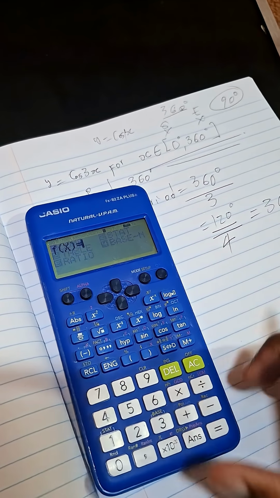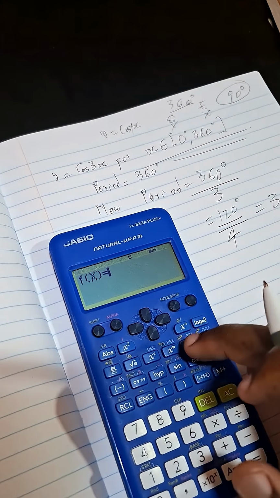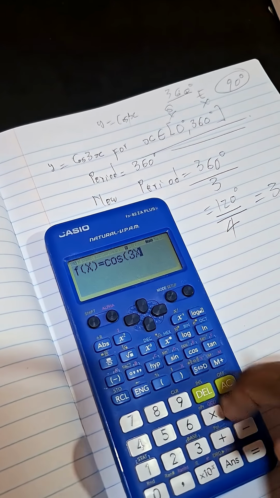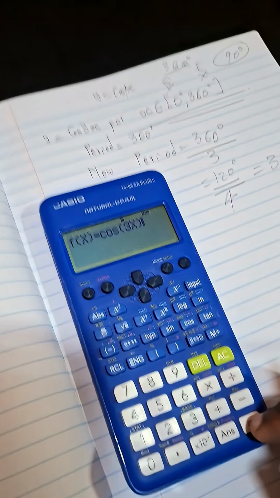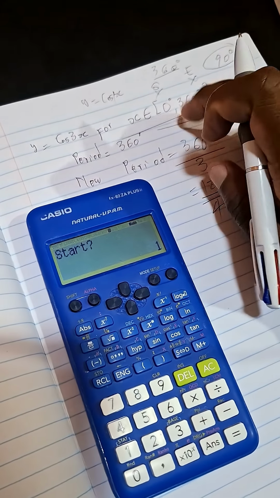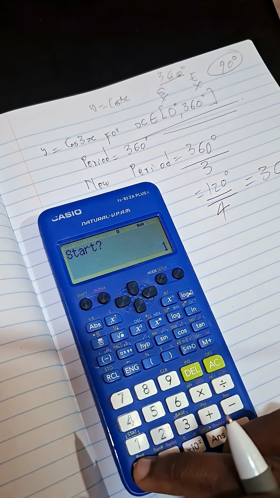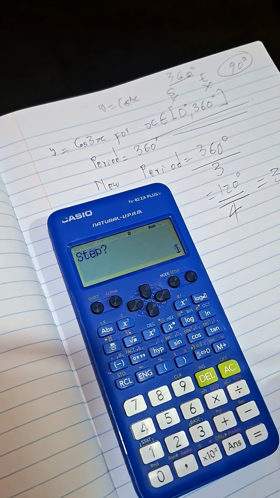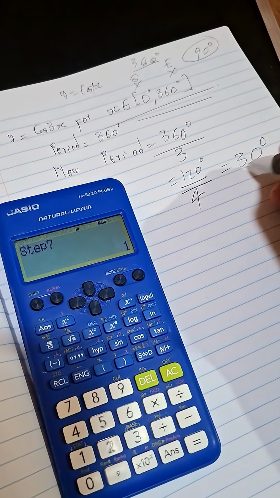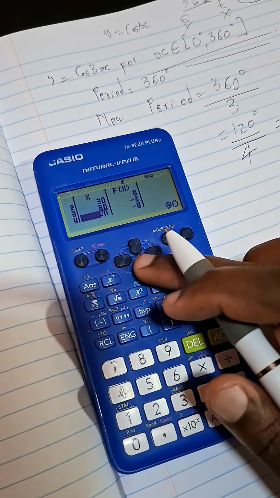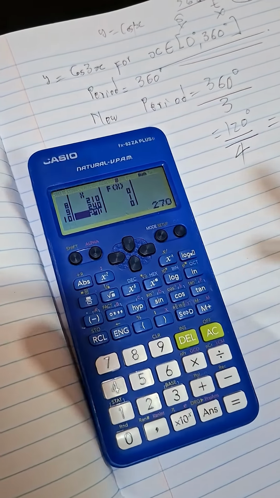Then you take your calculator and press mode, and go to number 3, which is table. Then you type cos 3 alpha x, close, and then equals. For g of x, you write nothing. Then you start at 0 degrees, not 360, and you end at 360 degrees. Then for the step, you write 30 degrees. So this is your graph, and then you just take this, plot, and you are done.